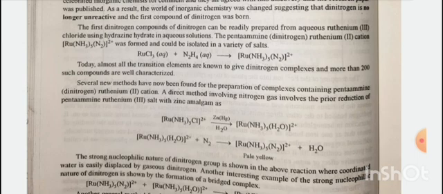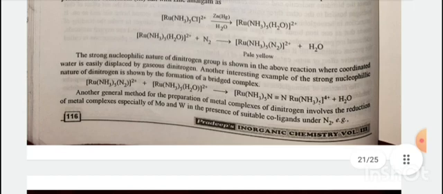A direct method involving nitrogen involves the prior reduction of a pentaammine ruthenium 3 salt with zinc amalgam. [Ru(NH3)5Cl]2+ reacts in the presence of Zn-Hg and H2O to give [Ru(NH3)5H2O]2+. [Ru(NH3)5H2O]2+ plus N2 gives [Ru(NH3)5N2]2+, pale yellow, plus H2O.